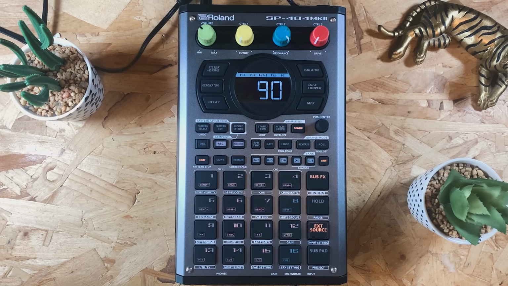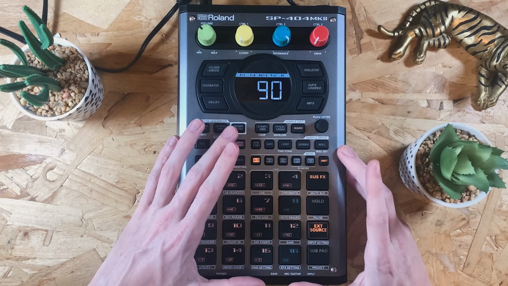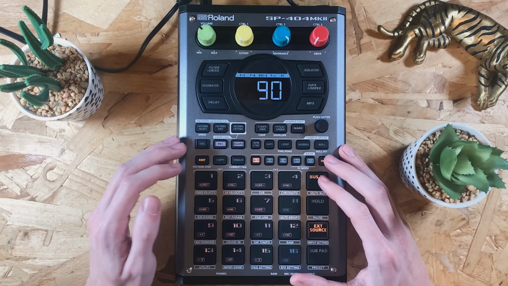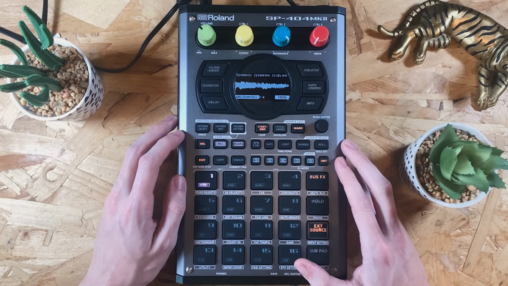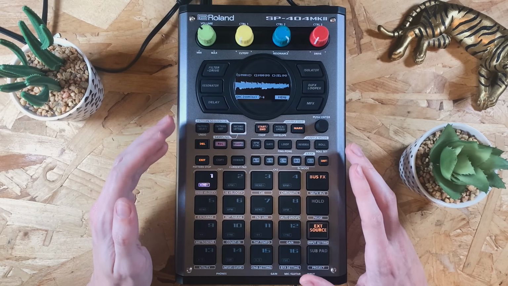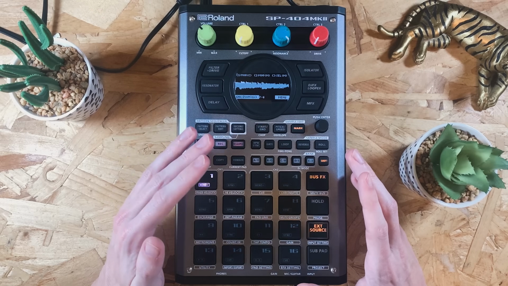Okay, the last point, and by no means least, probably could have mentioned this before, mute groups actually, because it's kind of the second part of this option, and it's chopping. So again, very, very easy to get into. I usually record the sample onto pad 1 and immediately shift and start end, and I'll go into the chop. And that puts you in chopping mode, and it's just so easy to chop up samples.